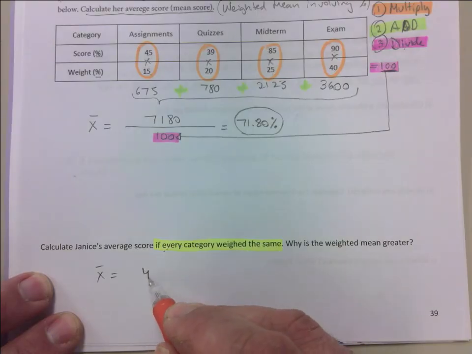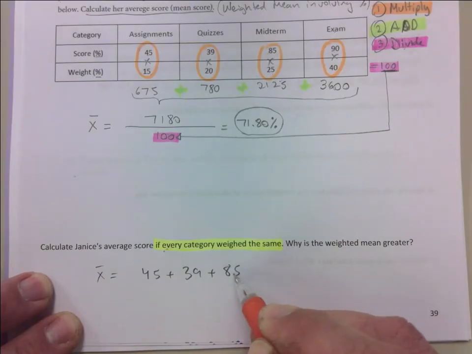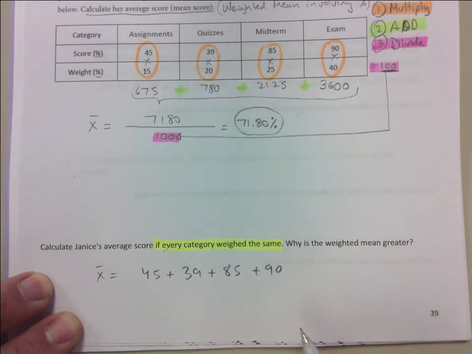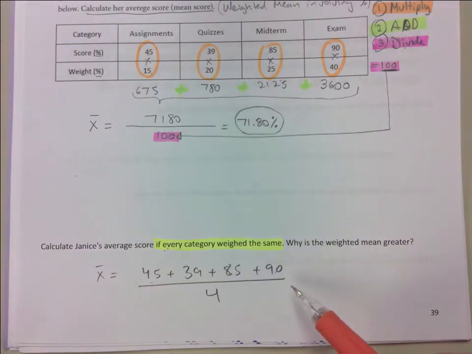You take the score of the assignments, the quizzes, the midterms, and the exam, and we divide it by 1, 2, 3, 4. We're just dividing it by 4, because everything is worth the same. We don't have to multiply this by the weights. There's no point of that.